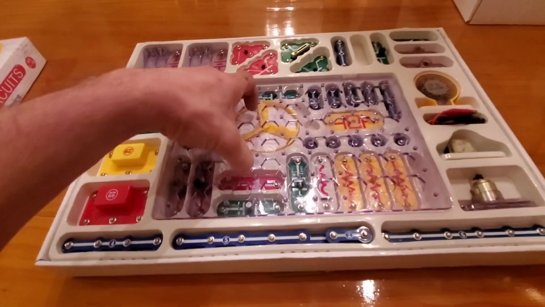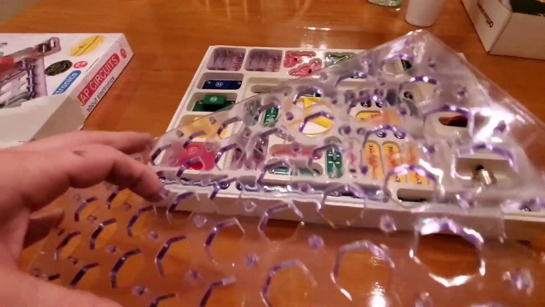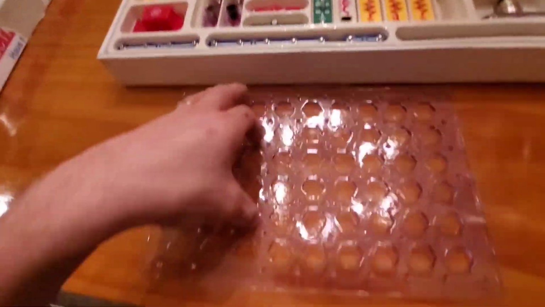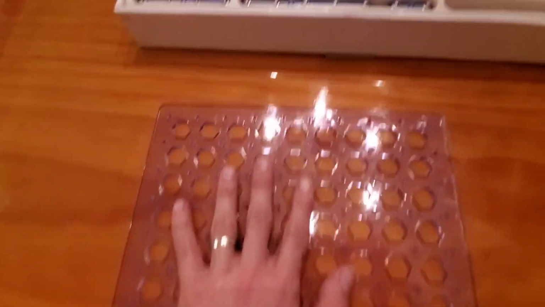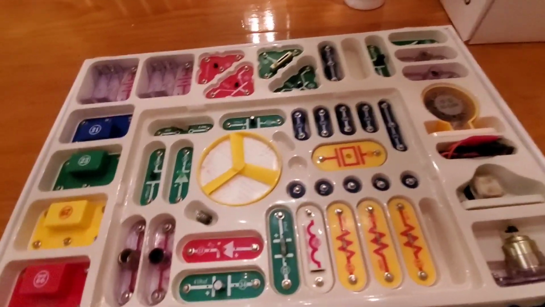So first, let's look. We got this thing right here. It kind of looks like a pegboard. It's transparent with these hexagons in the middle. This is what we're going to be building our circuit on. It is very much like a Lego. All of these pieces snap on.